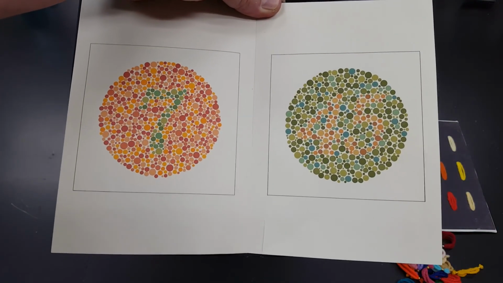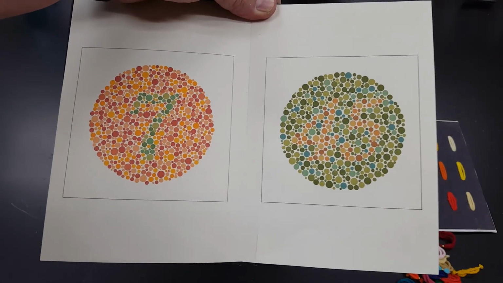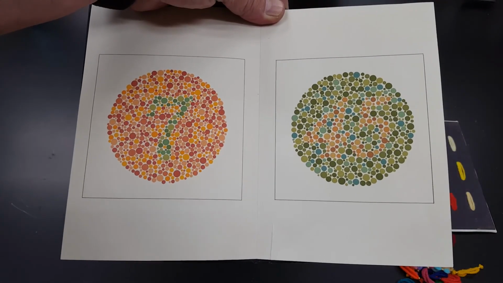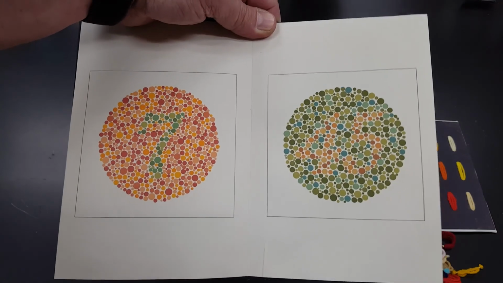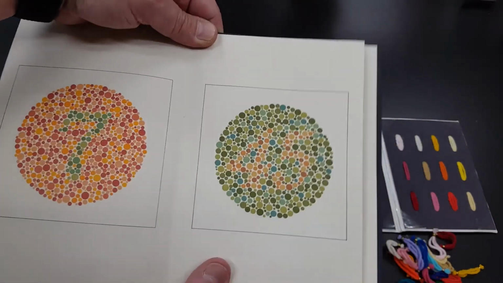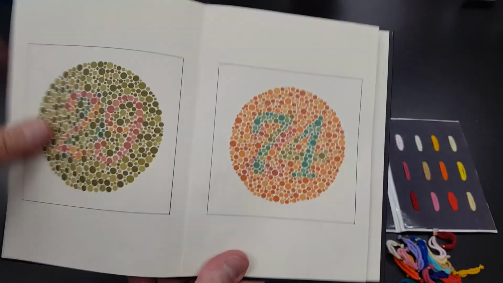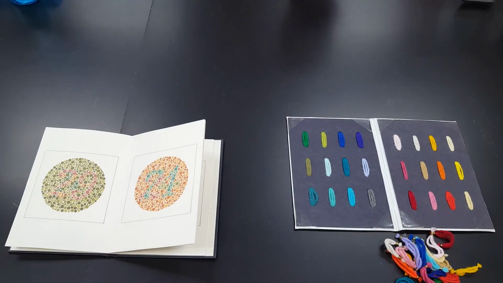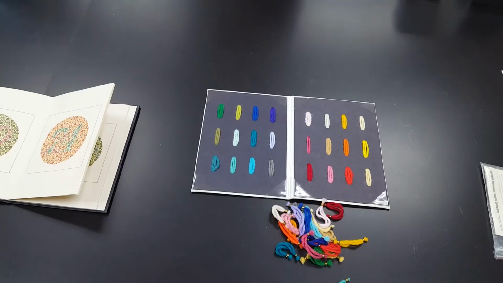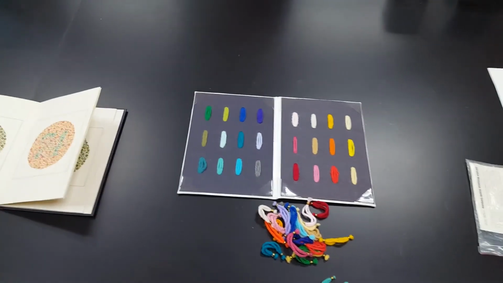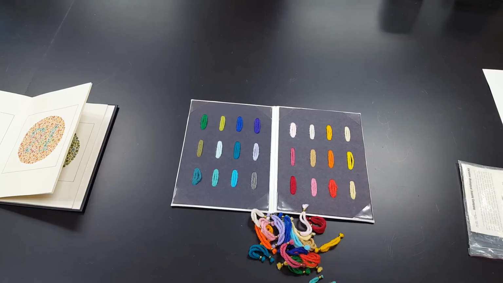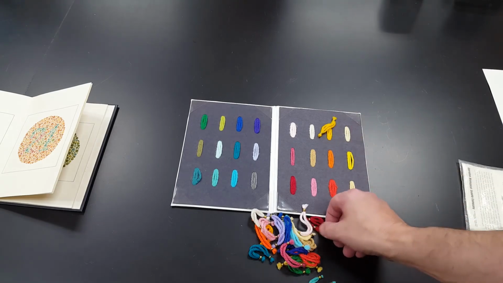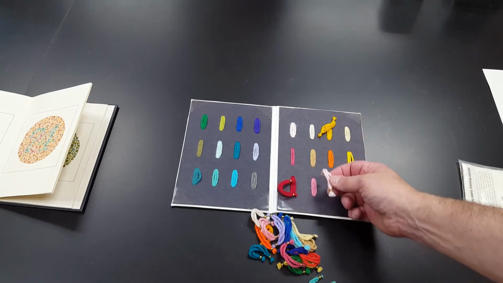If you look at these two Ishihara color plates, and you see a different number or you don't see any numbers at all, you probably are colorblind. There are various types of color blindness. Red-green is pretty common. But Ishihara's color plates, that's one test for color blindness, 29 and 74, by the way. Or, next door, another somewhat common method of testing for color blindness is what we call Holmgren yarns. Holmgren yarns. So you take these and match them up as quickly as you can by color.